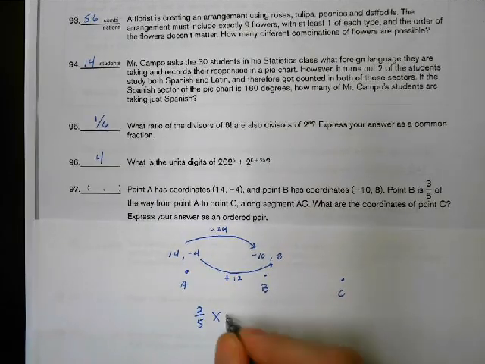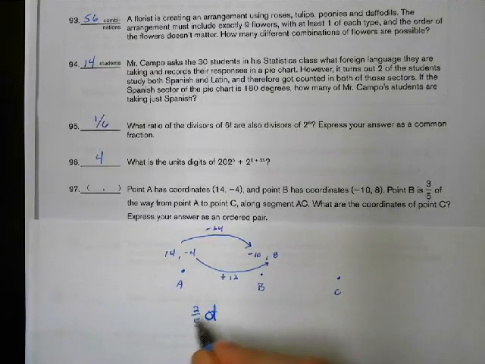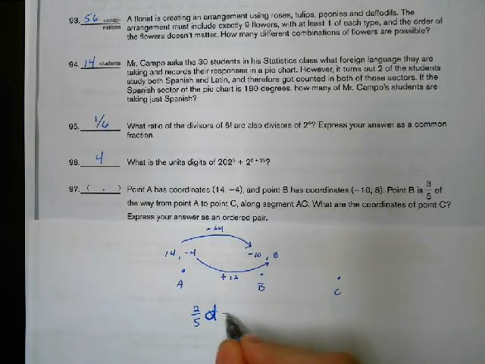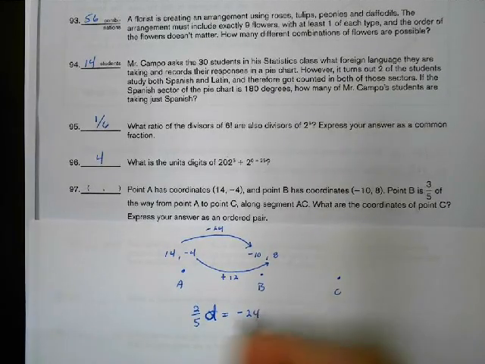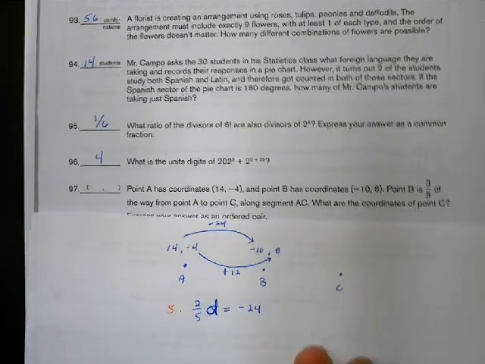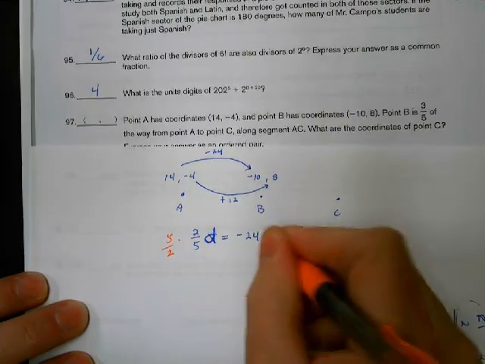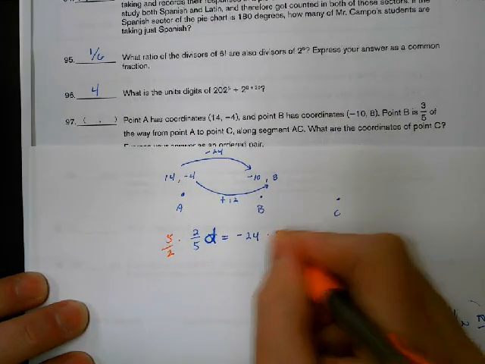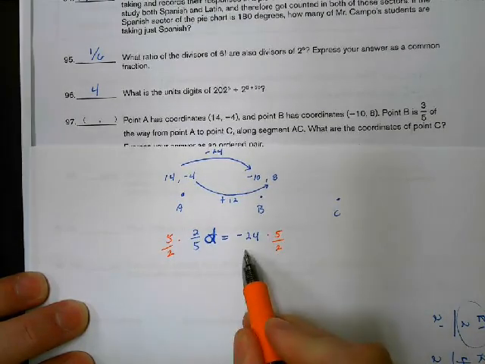So 2/5 of the distance for the x coordinate is -24. So I would multiply both sides by 5/2. Can't see, can you? There you go. Okay, so the whole distance should be -12 times 5, -60.